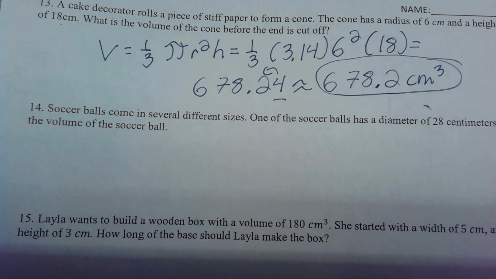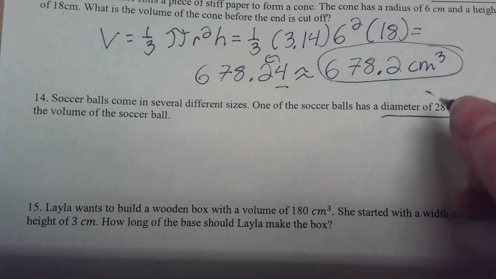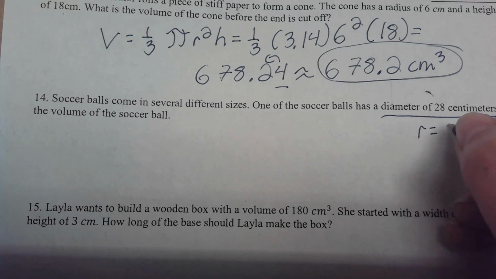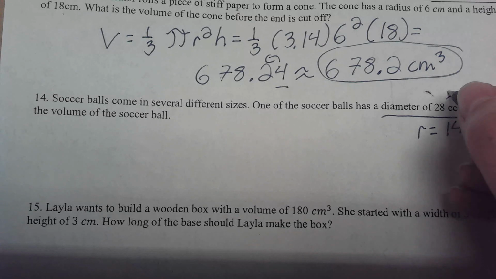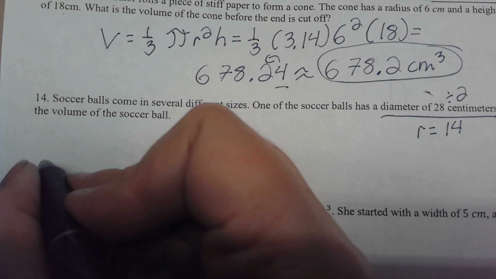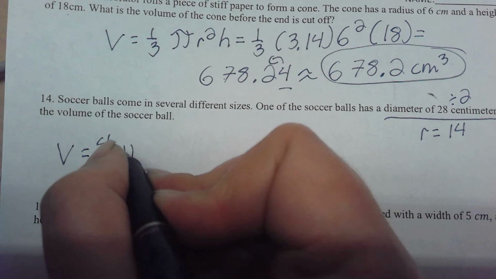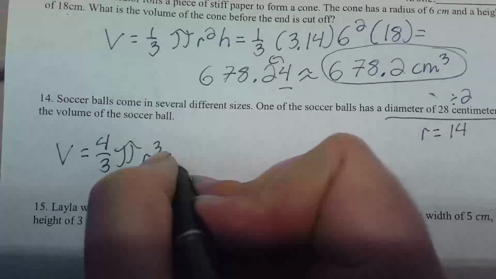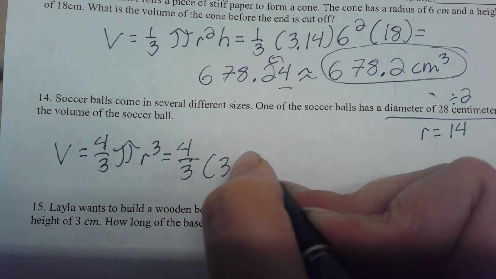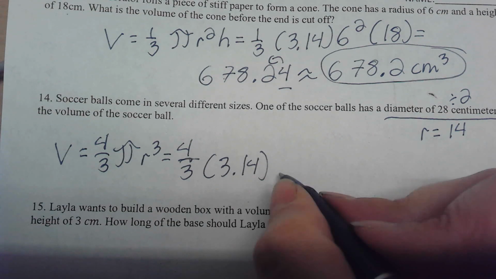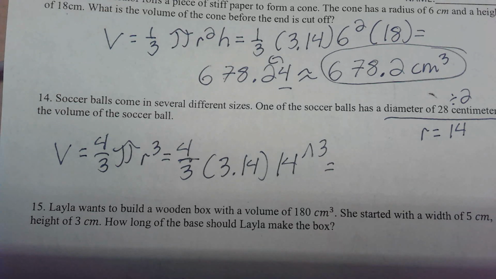Okay, next one, we're working with soccer balls. If it has a diameter of 28 centimeters, remember the radius is half, so that's going to be 14. So remember we divide by 2 to get the radius. For the volume of a sphere, remember it's 4/3 pi times the radius cubed. So 4/3 times 3.14 times 14, and remember, you raise it to the third power.